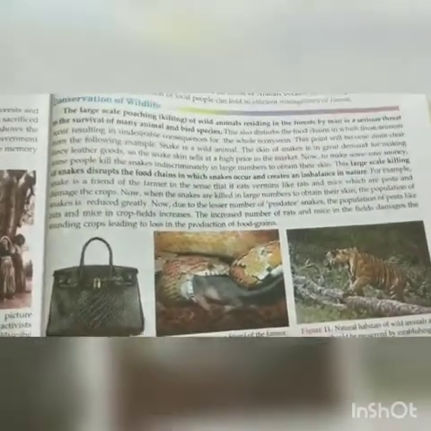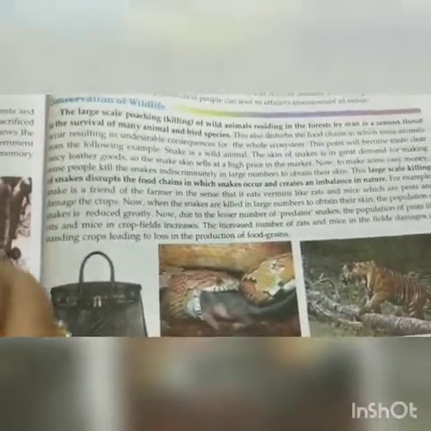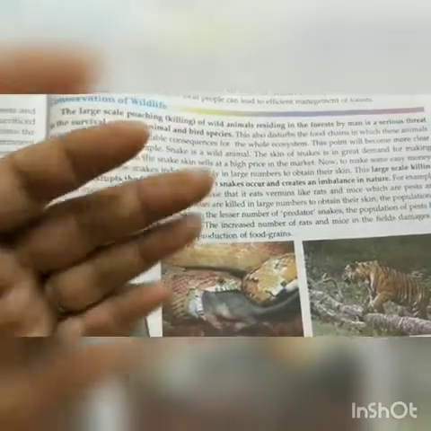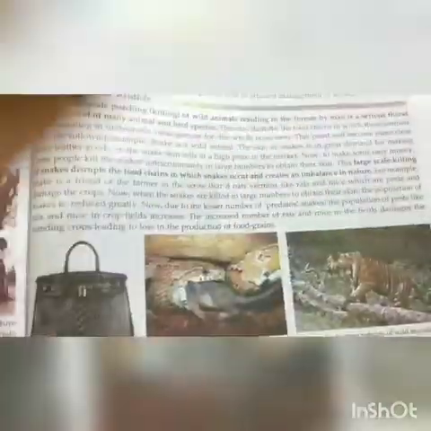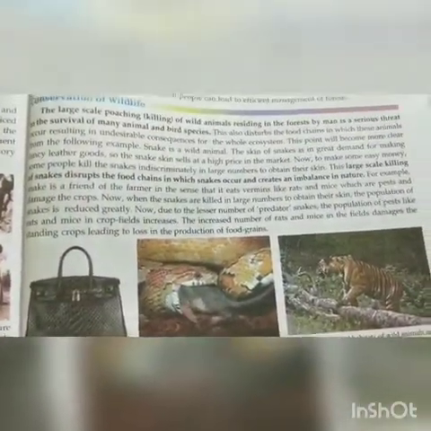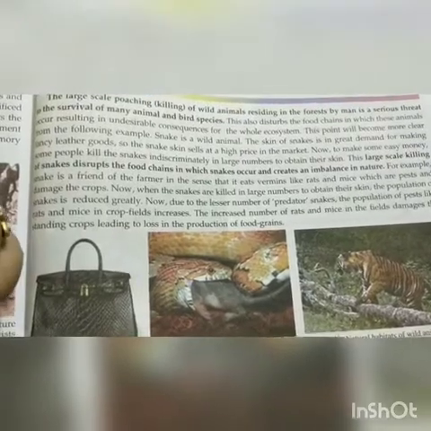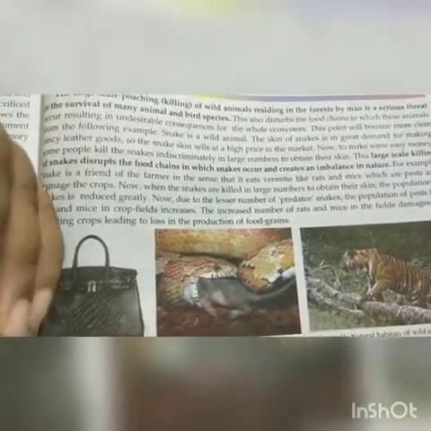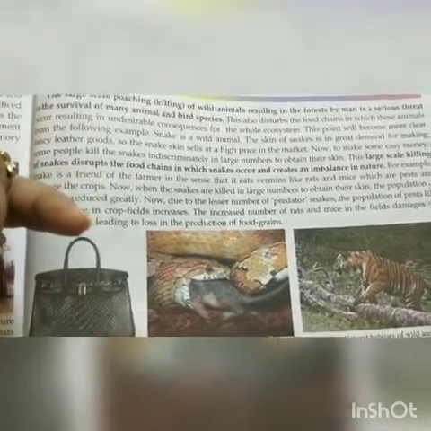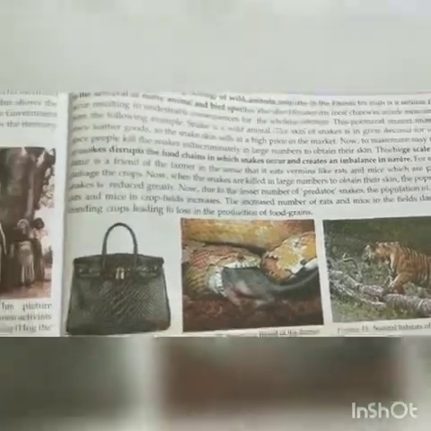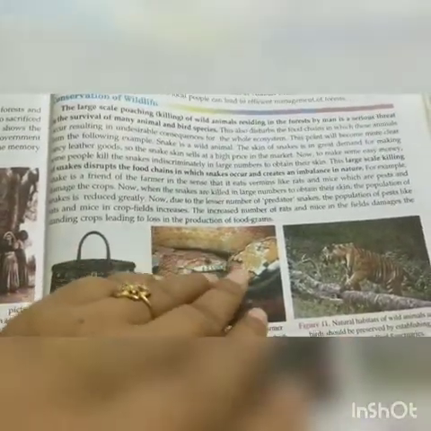Snake used to eat the frogs and mice which are present in the farming field, okay, and they can protect the crops from them, because that mice and rat used to damage the crops. If snakes are killed in large numbers, their population will decrease. And the population of the rats and mice will increase. Why? Because the predator is not there. Okay, that's why. And it will damage the crops of that particular field again.